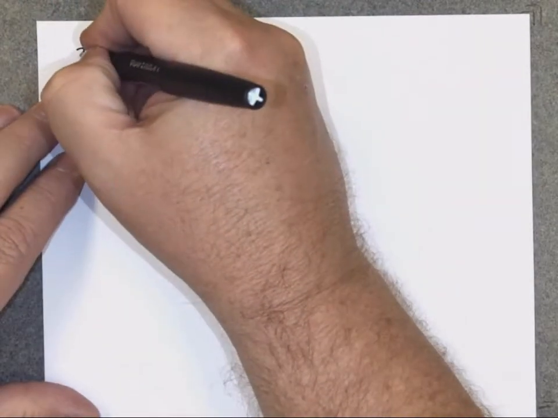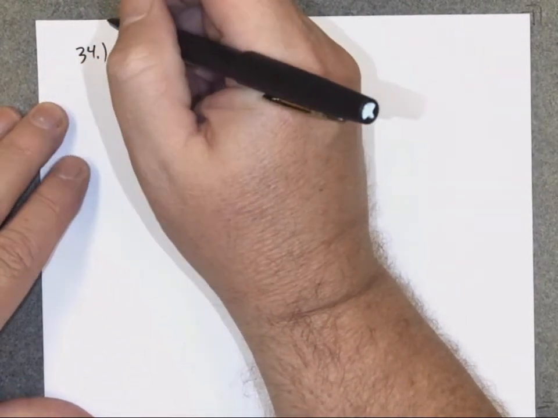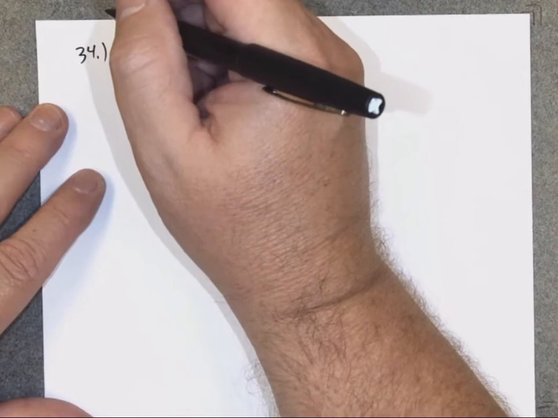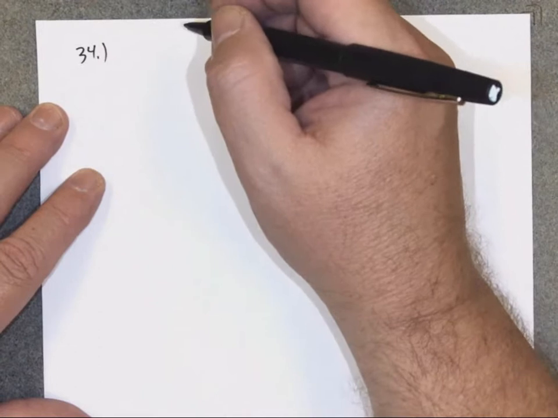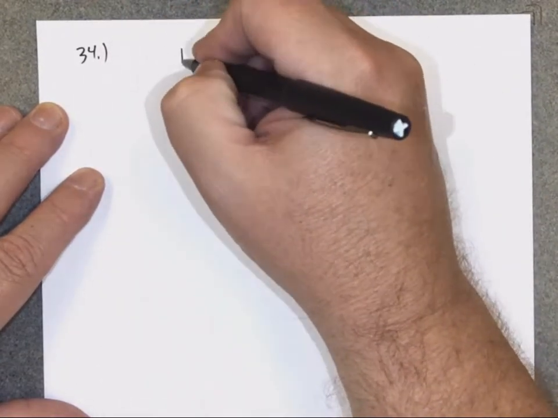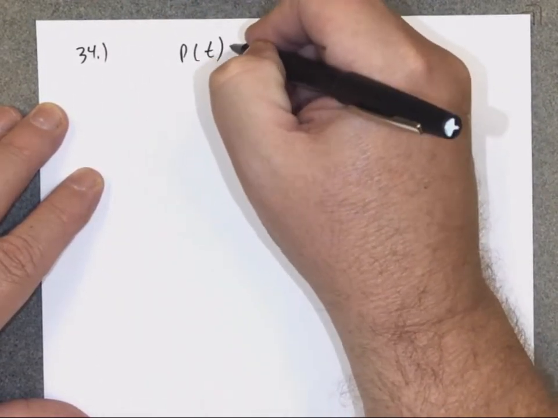All right, the last two problems, both story problems. I'm not going to read the whole problem. You can look at it while we're doing it. 34, the size P of a certain insect population at time t in days obeys the function. Story problem, but they give you the equation.